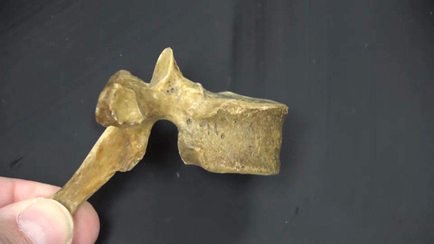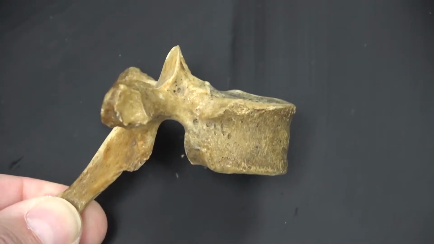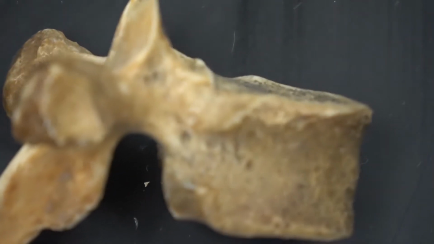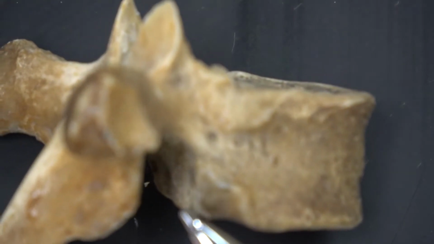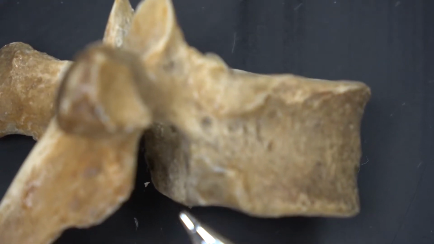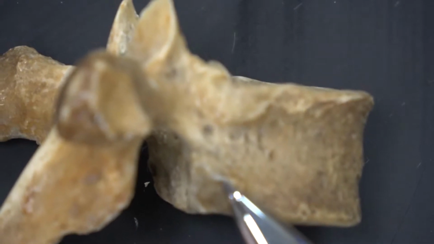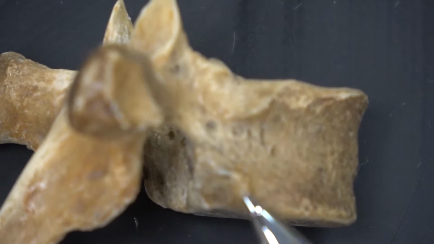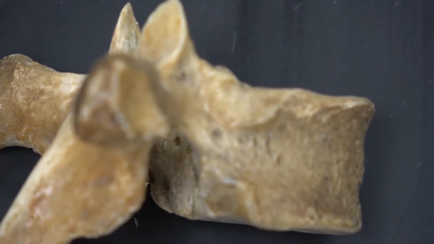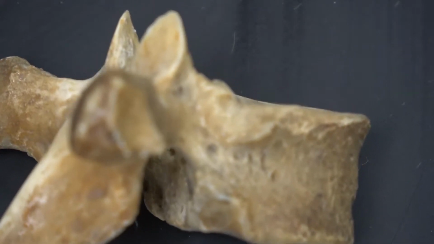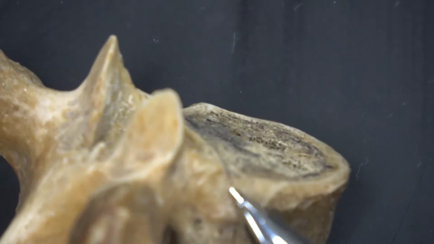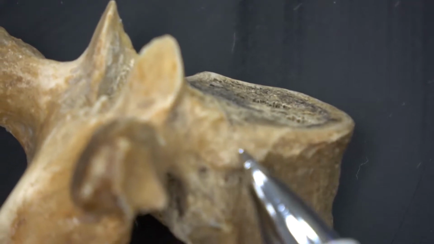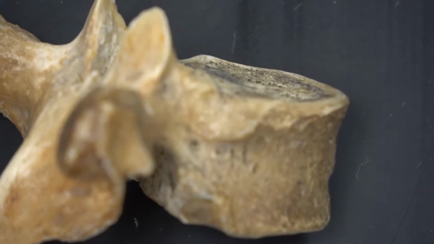And we can see a couple things. Let me try to zoom in on this, and we'll see how this goes. I don't know if you could see this or not, but see that right there? That's a facet. Specifically, it's a costal facet. Even more specifically, it's an inferior costal demifacet. And whenever you see two of them, see here's another one right there, those are where the rib articulates with the vertebral body.